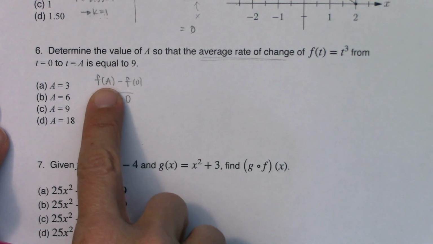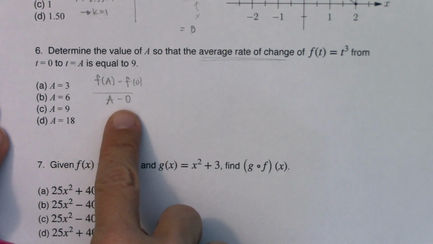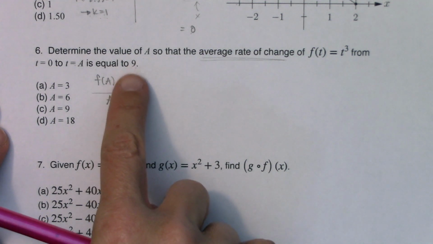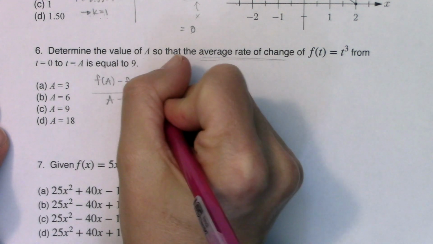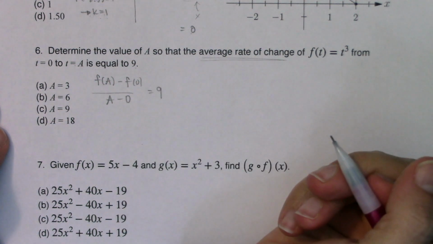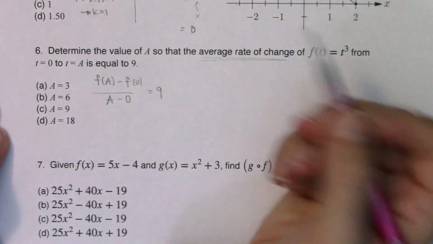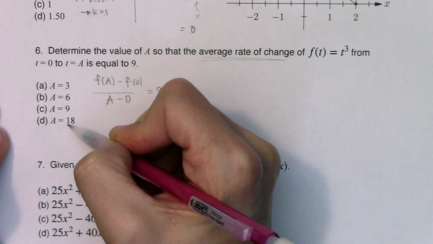So I want f of a, I want to find f of 0, and then I want to look at a minus 0, and keep in mind this is equal to 9. They're telling us right out the gate this is equal to 9. Solve for a, right? Determine the value of a. Is a 3, 6, 9, or 18?